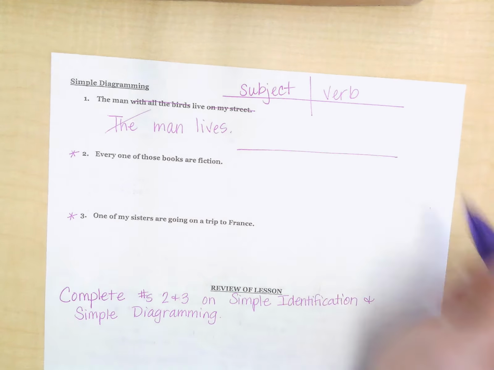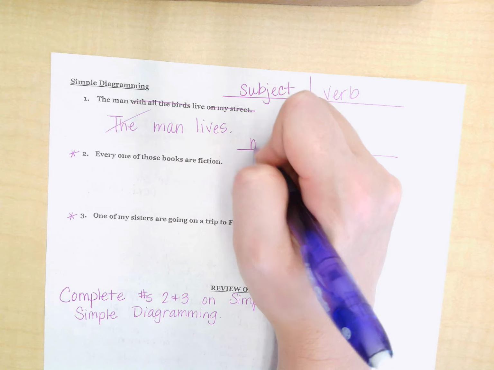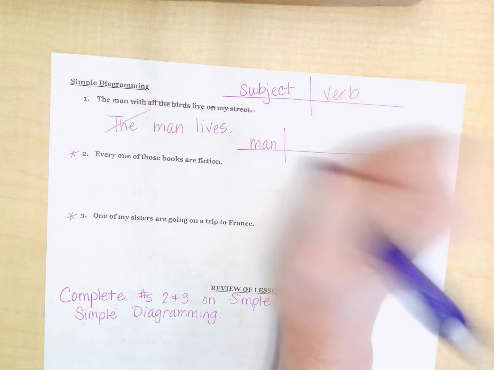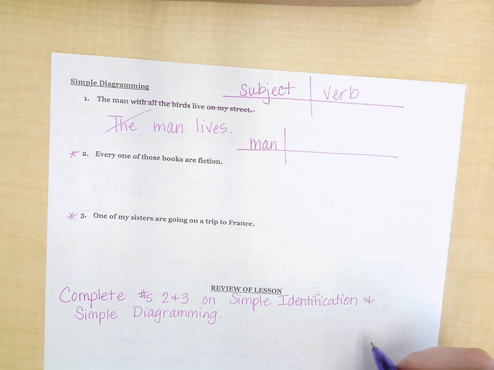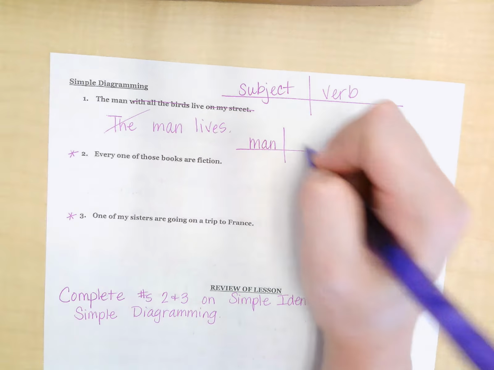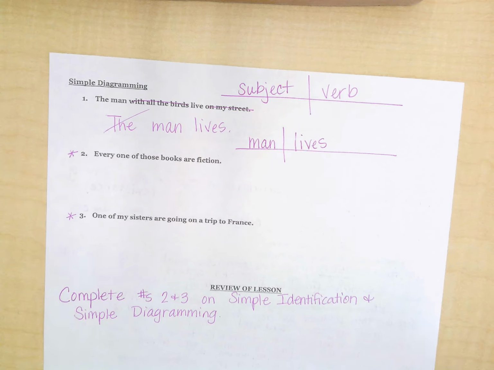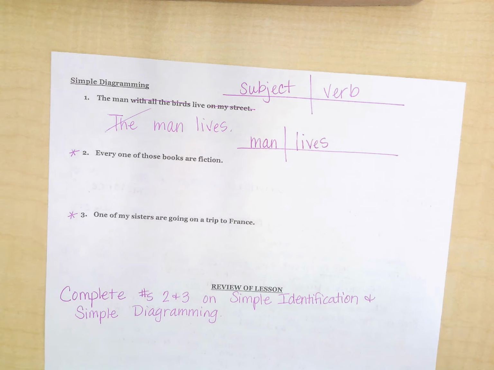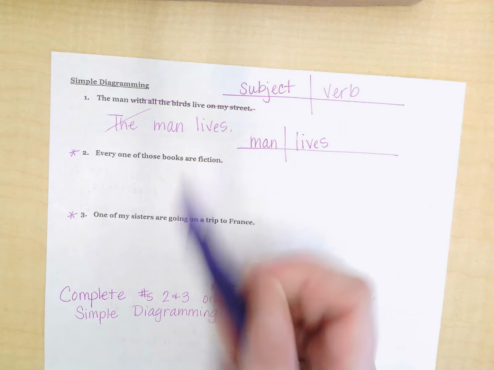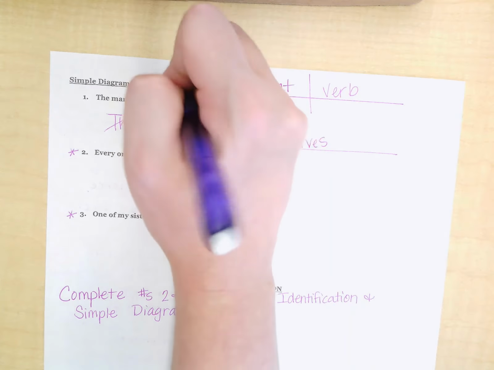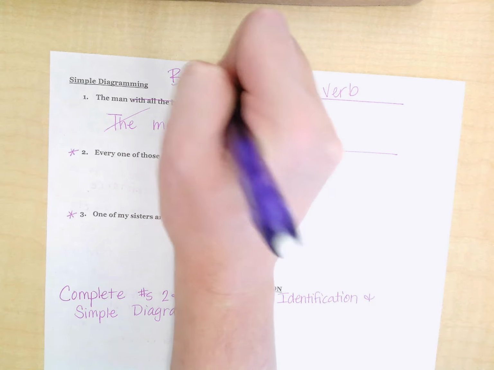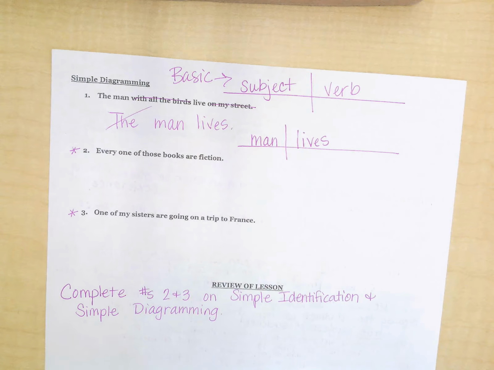So baseline, subject, man, vertical line passing through, indicating the predicate, and then verb lives. I want you guys to diagram 2 and 3. Again, just doing the most basic diagram. Just subject and verb, nothing fancy.